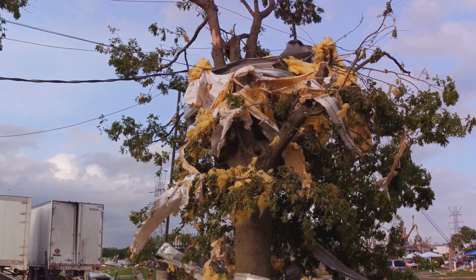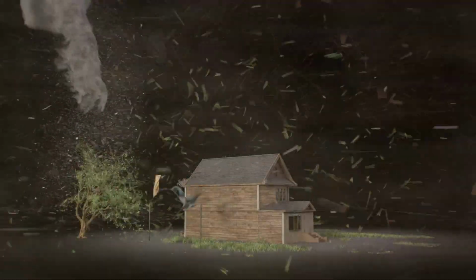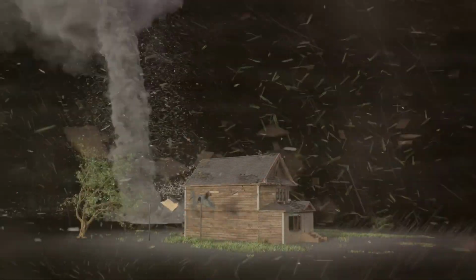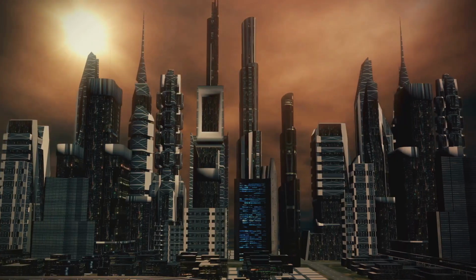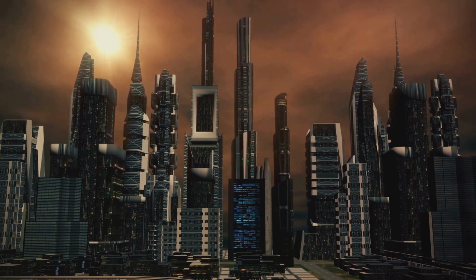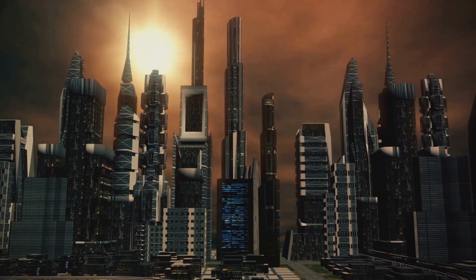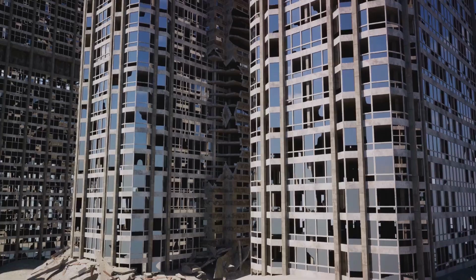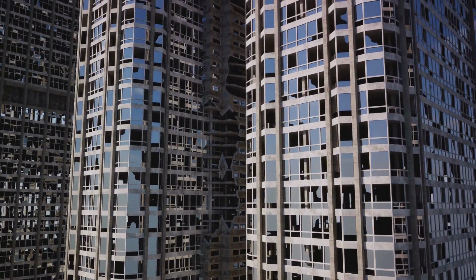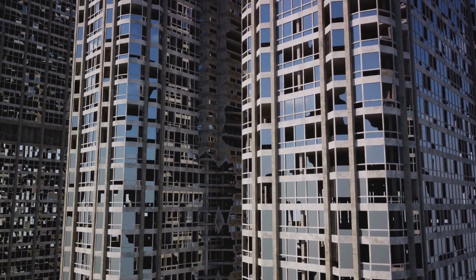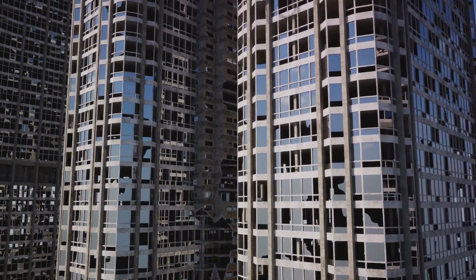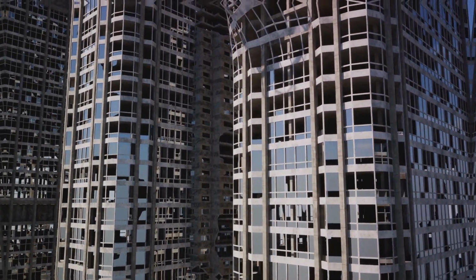And let's not forget city planners and architects. They also use the Fujita Scale as a reference when designing buildings and infrastructure in tornado-prone areas. They aim to make structures that can withstand the forces of a certain level on the Fujita Scale, thereby enhancing community safety and resilience. The Fujita Scale isn't just a tool for scientists, it's critical for community safety and resilience. That's why understanding this scale is important for all of us.